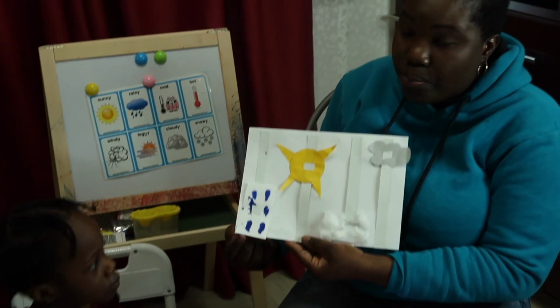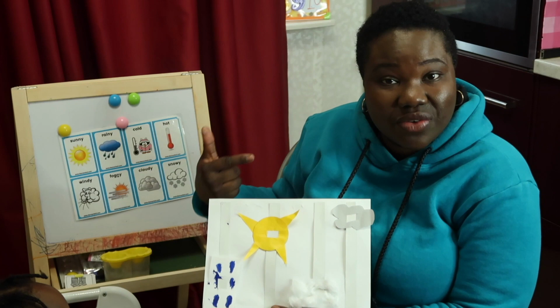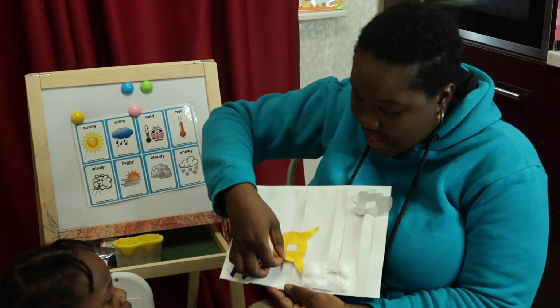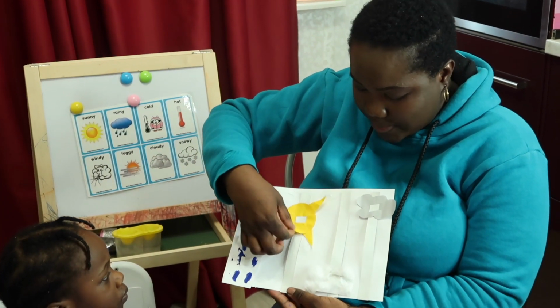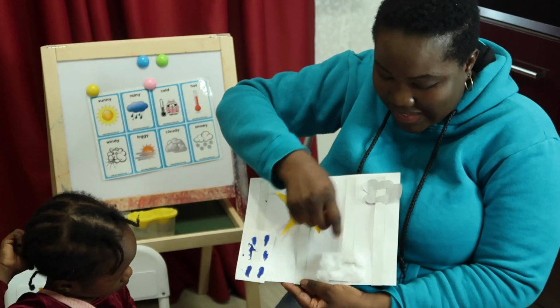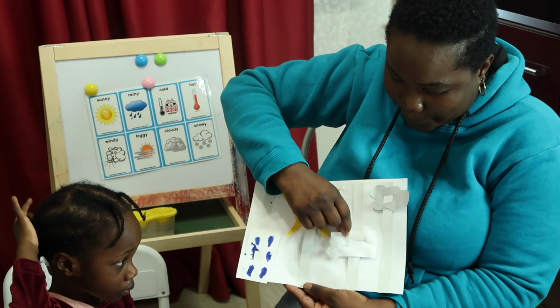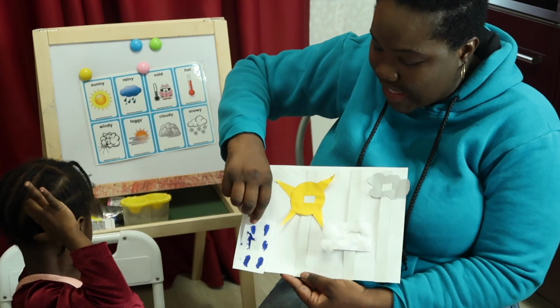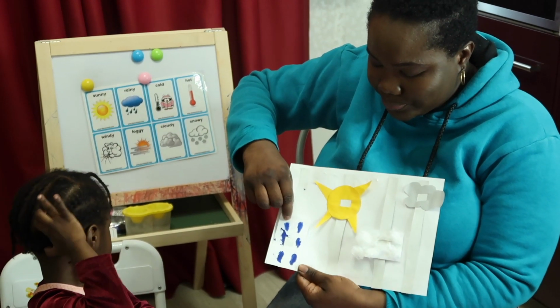So for the chart, you move up the weather condition for each day. Like today, it's sunny, so we move this up, sunny. And cloudy, we move the cloudy up. So the next day, if it's snowy, you move this up. Snowy, just like that. If it's rainy, you move this up.